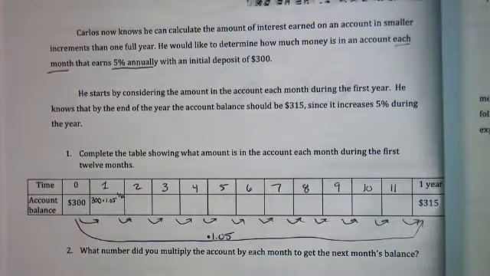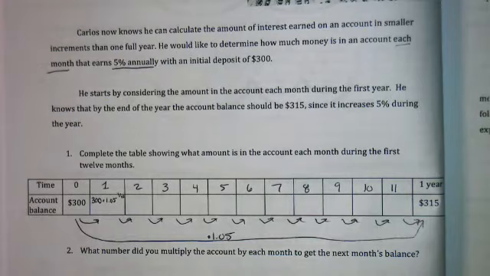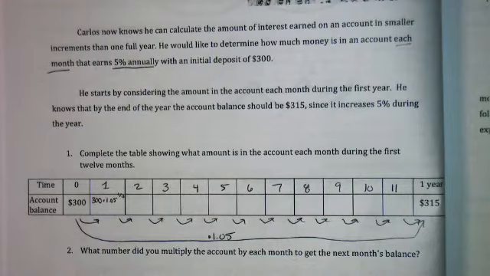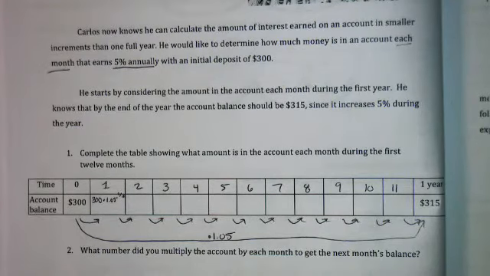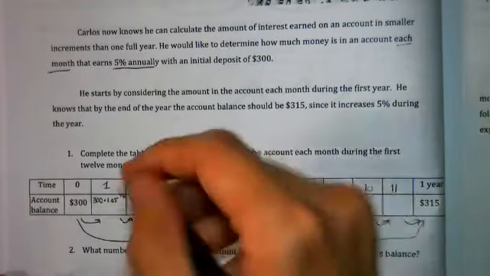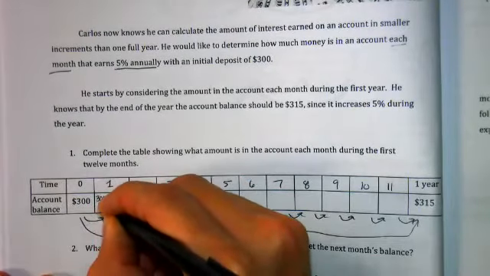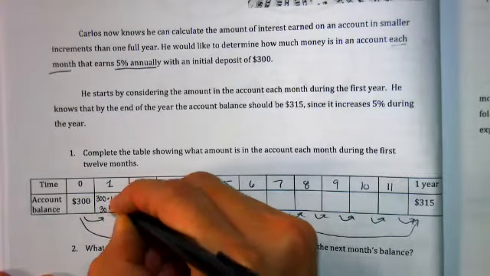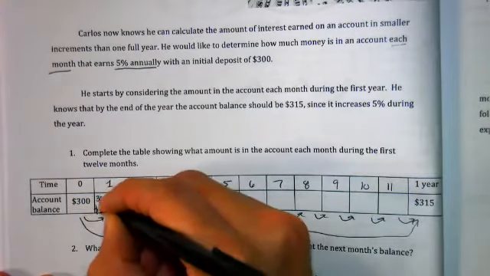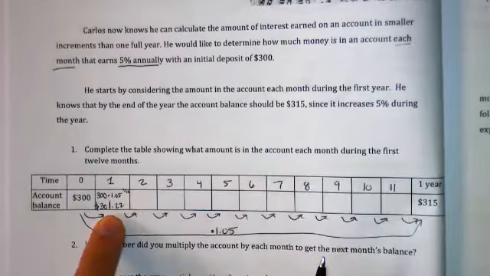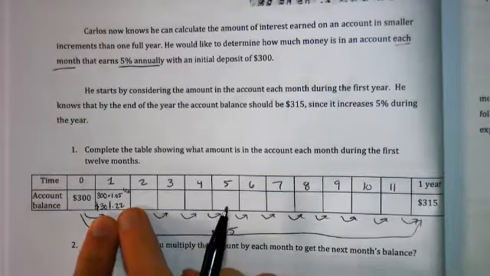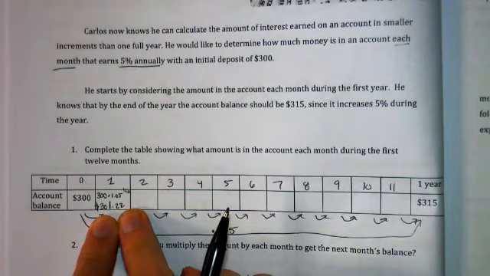To get an approximation, we can plug that into a calculator: 300 times 1.05 to the power of 1/12. That's going to give me 301.22. This is an approximation of what there would be.